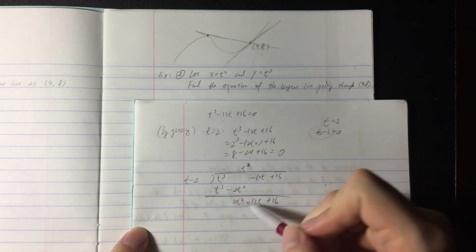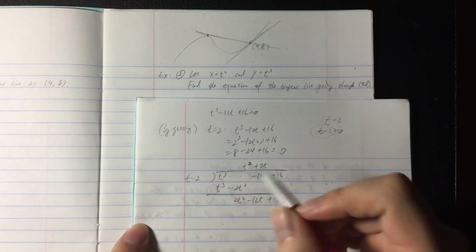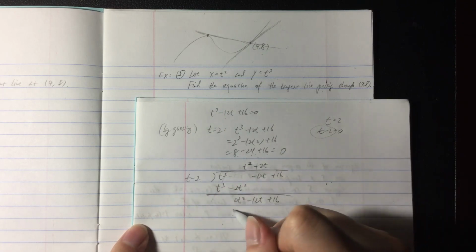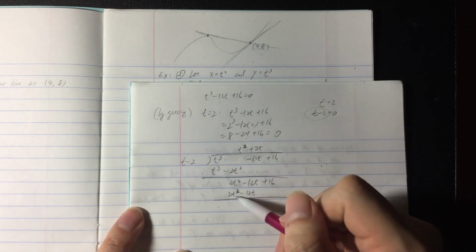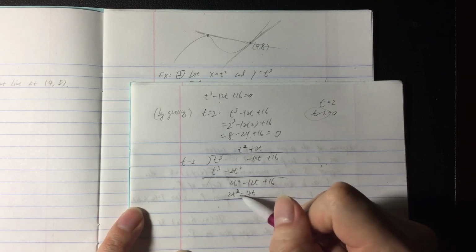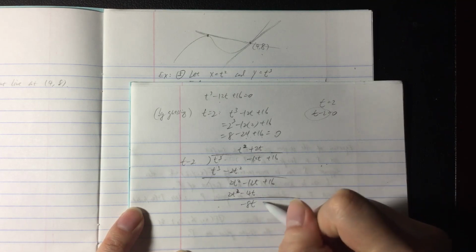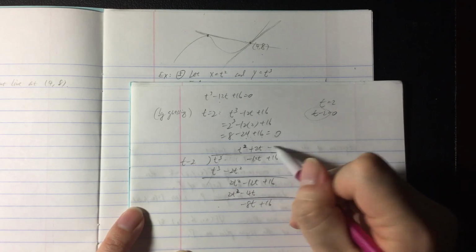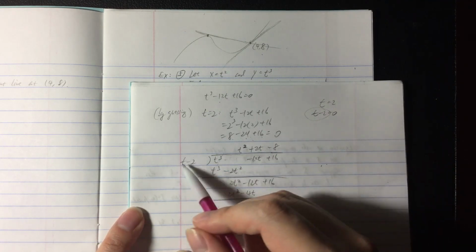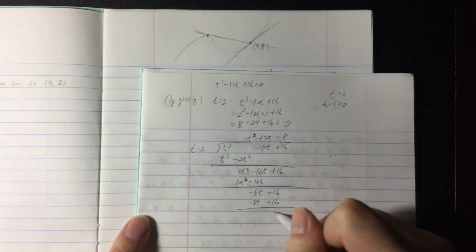Next, we know t times 2t will be 2t squared. Take 2t, multiply to both terms. I get 2t squared minus 4t. Then subtract. 2t squared minus 2t squared cancels. Negative 12t minus negative 4t is negative 8t. Bring 16 down. We know t times negative 8 is negative 8t. Take negative 8, multiply to both terms. I get negative 8t plus 16. When we subtract, we get 0.